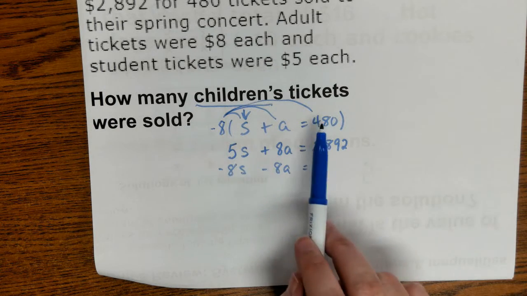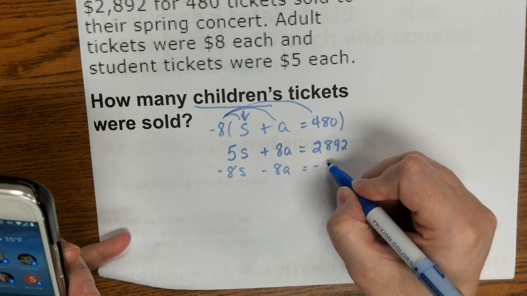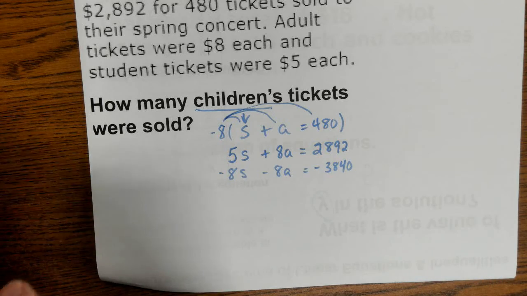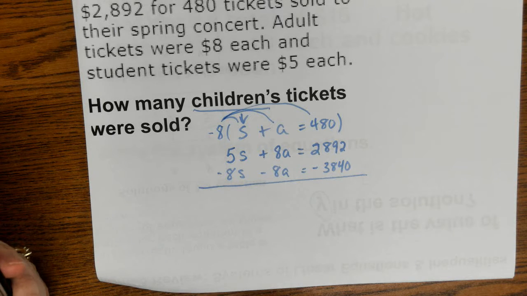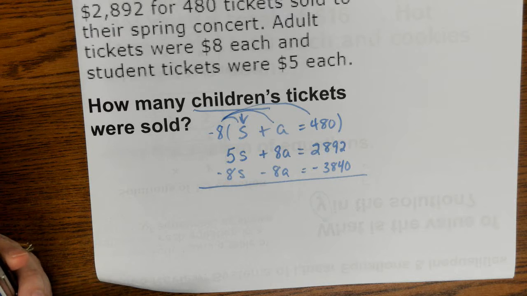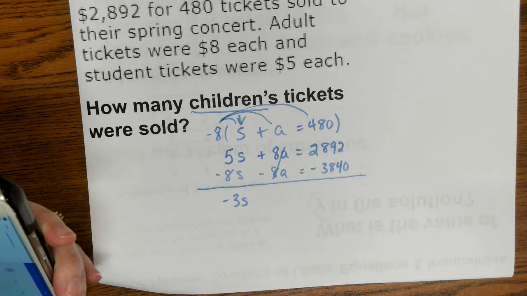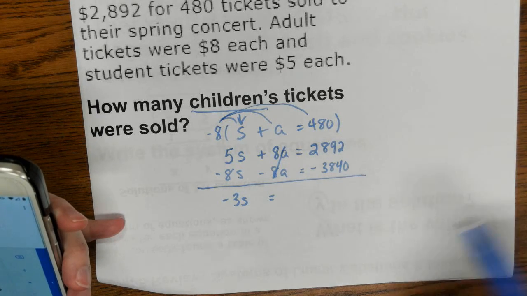Negative 8 times 480. This number? Is that what you got? Okay. So when we are going to combine to eliminate, because remember this method is called elimination, what's 5 minus 8? Negative 3. And then 8 minus 8 cancels, that's why we did it. So what's the 2,892 minus 3,840?